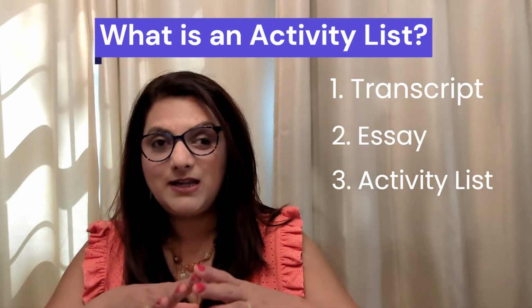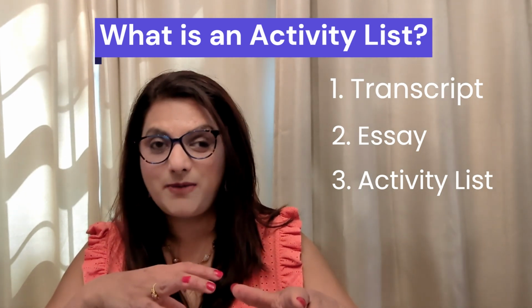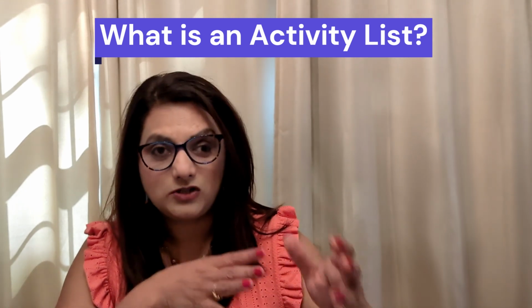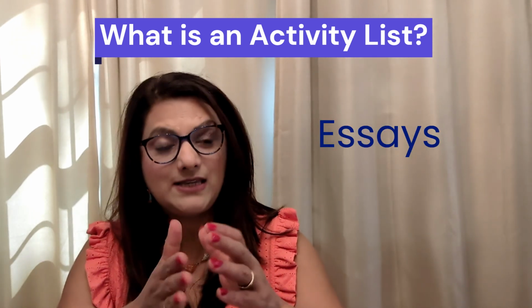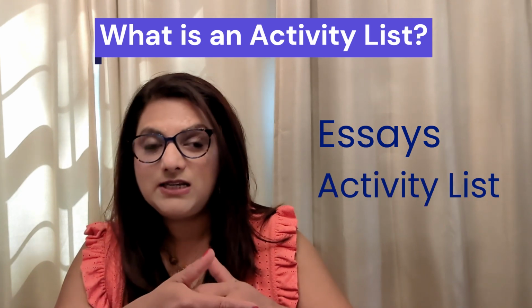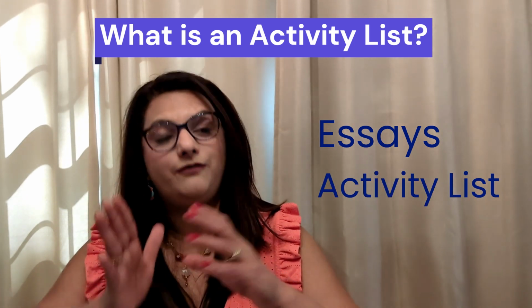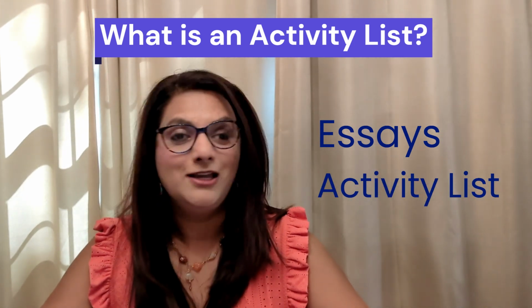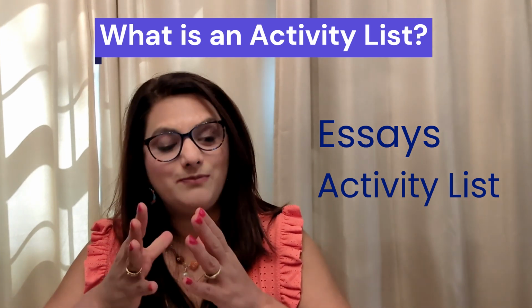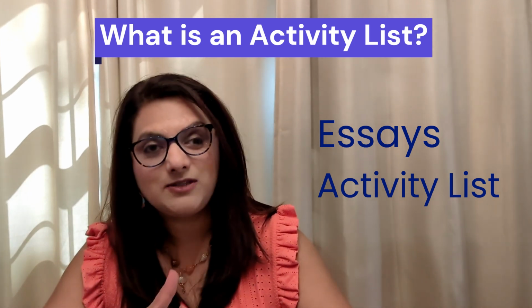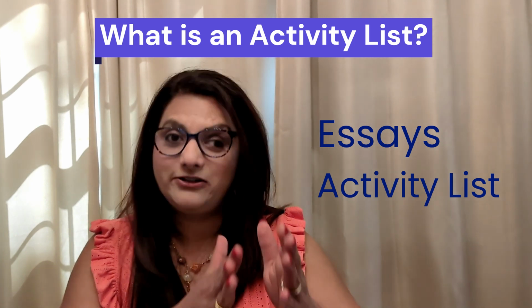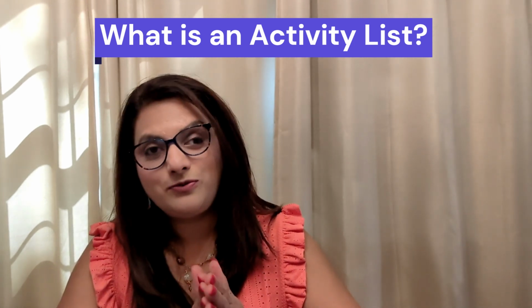Since most applicants have a very similar academic background, admissions officers use the essays and the activity list to differentiate and choose between students. So it's a very important step. It's crucial that you block some time out so you can plan this step strategically. That's what we're going to do right now. So let's get on with it.